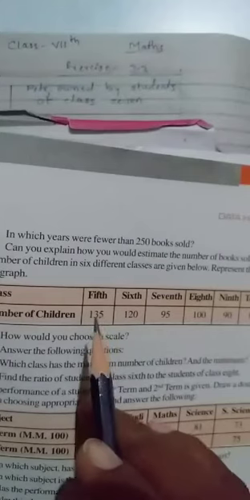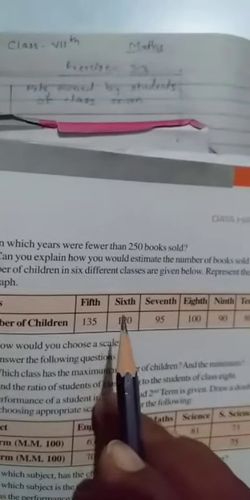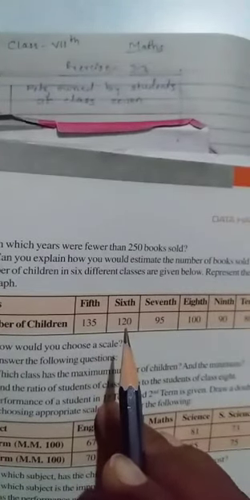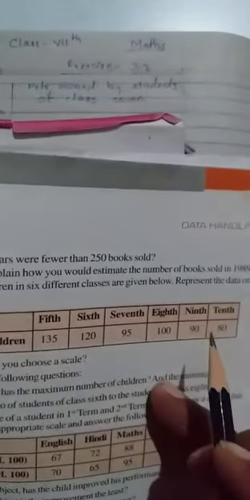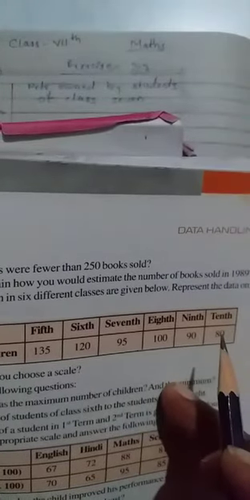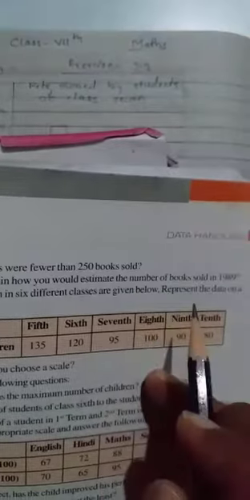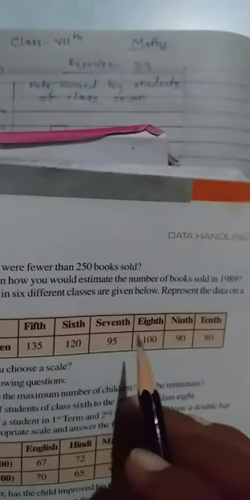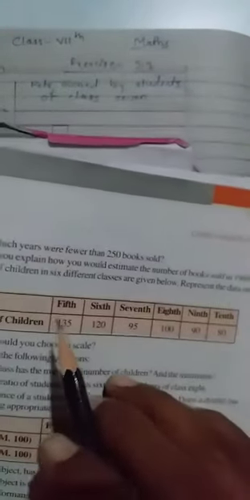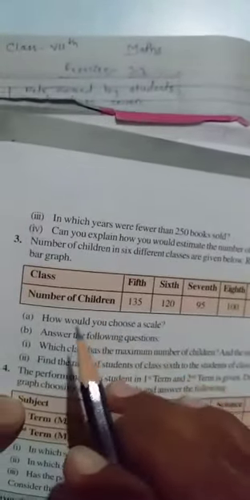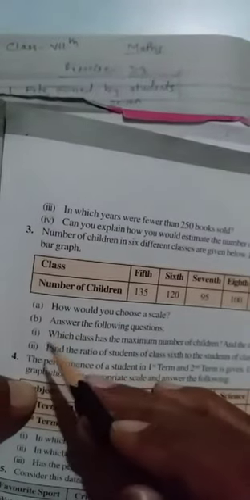In the 5th class, the number of students is 135. In the 6th class, the number of students is 120. In the 7th class, 95. 8th class, 100. 9th class, 90, and 10th class, 80. Now, use this table and represent these data on the bar graph. After the construction of the bar graph, answer these questions.